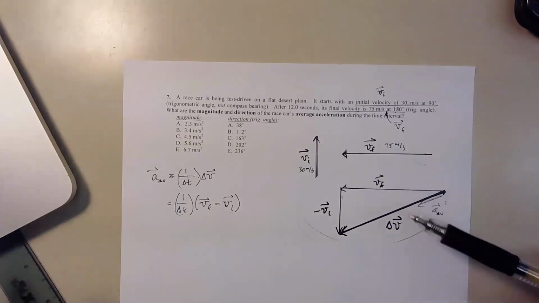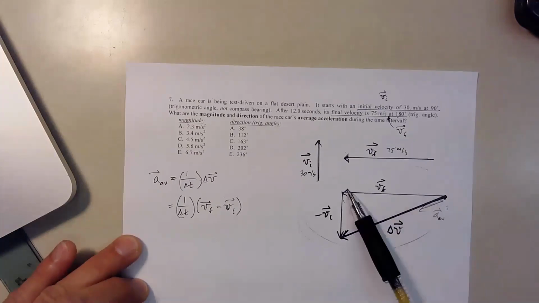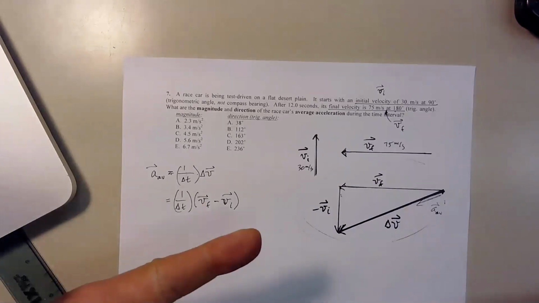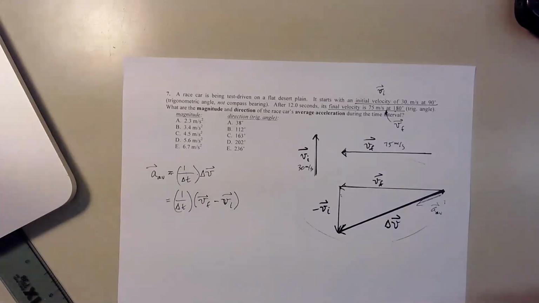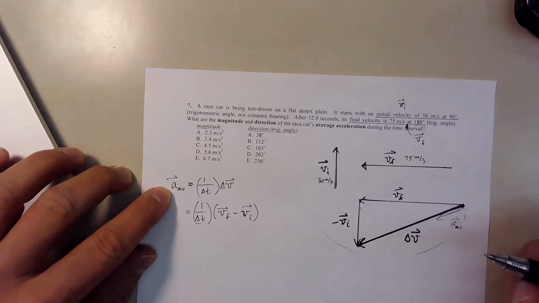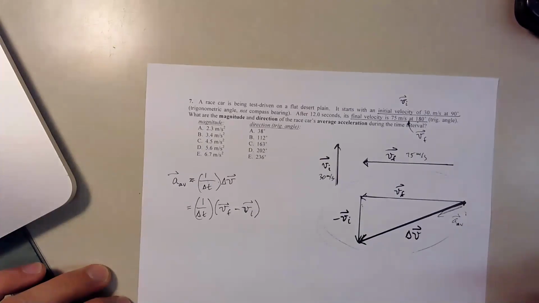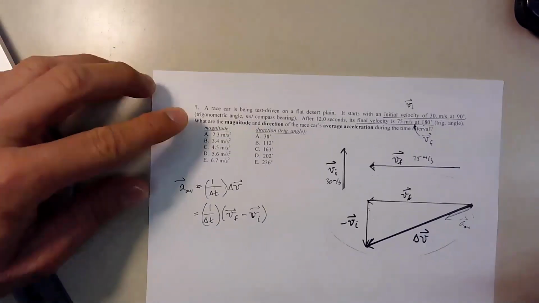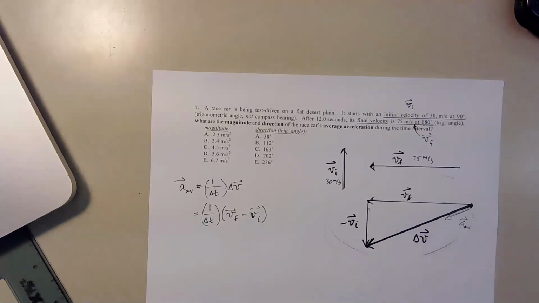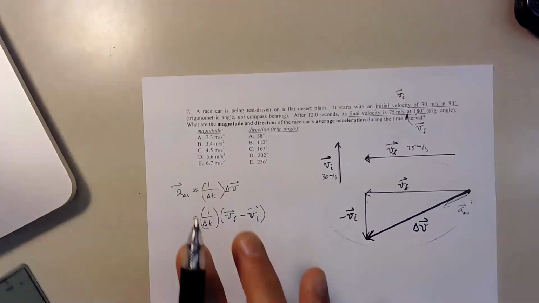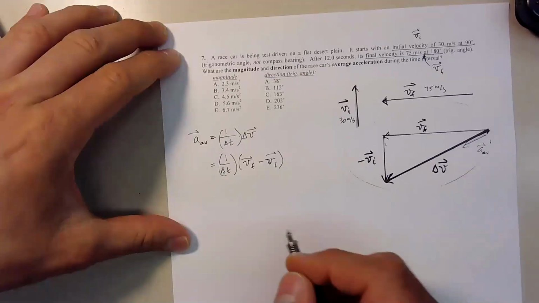The other option would be the component method. That would be to write out v final and v initial in components, add the components together, convert the final difference of those vectors, the subtracted delta v, then do the scalar multiplication for the average acceleration, and convert that final result into magnitude and direction at the end. So I have a choice. I can go either way: triangle method for the vector subtraction part, or component method. And at the end I still have to do the scalar multiplication and make sure my final answer is in magnitude and direction. Let's use the triangle method.